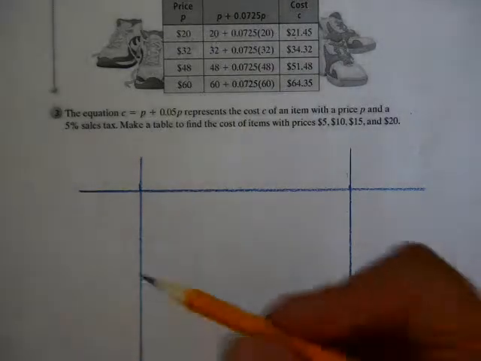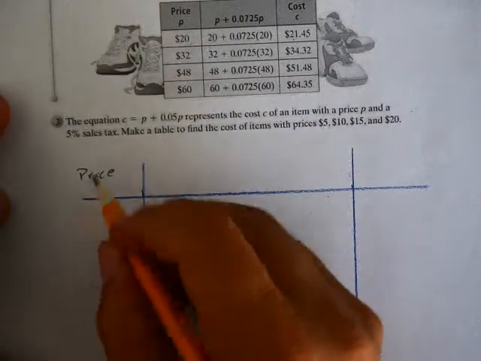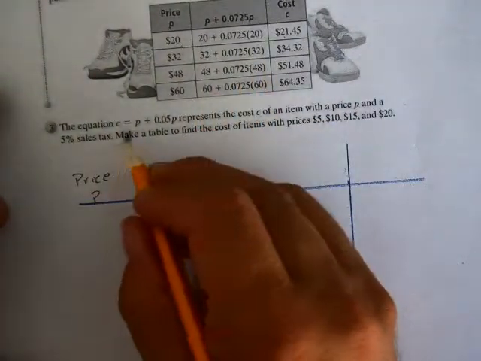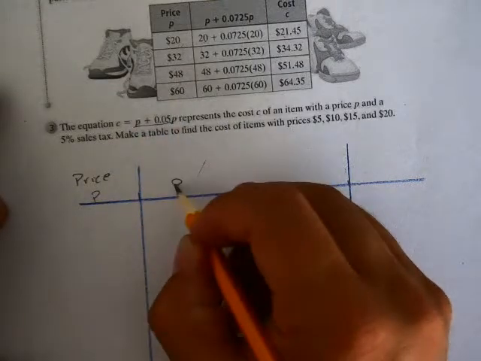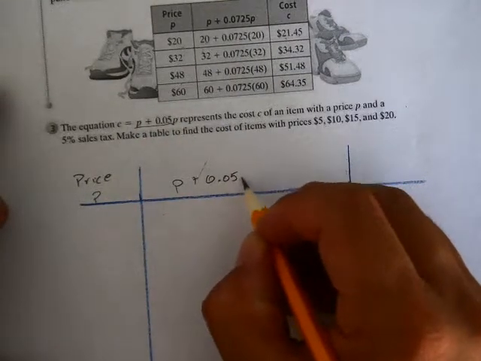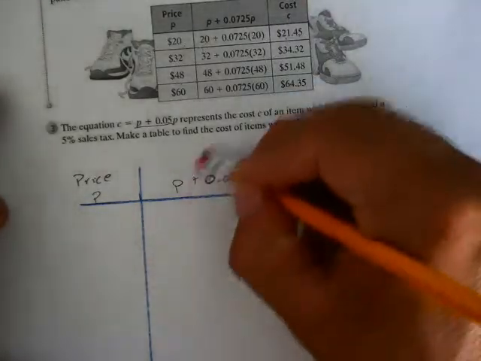And over here I'm going to put down a price. I'm going to label it with its variable, little p. I'm going to put down the equation that I'm using, which is this part, P plus 0.05P. Remind myself and show my reader what I'm working with.